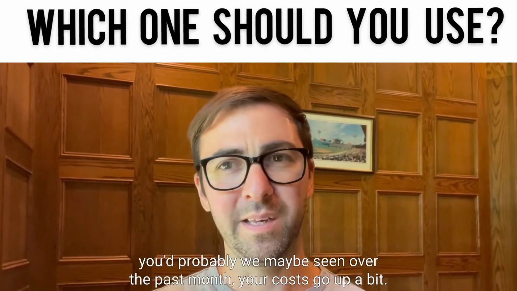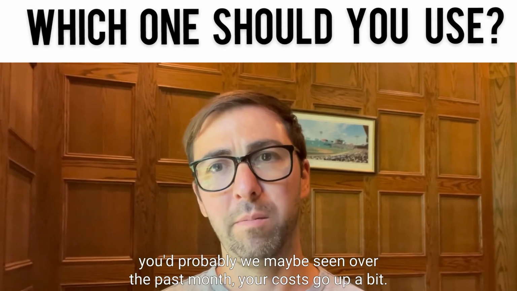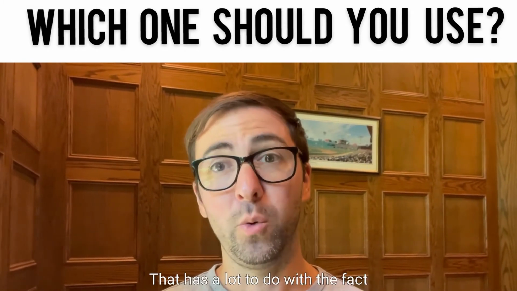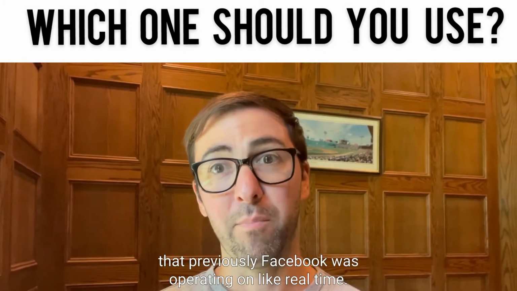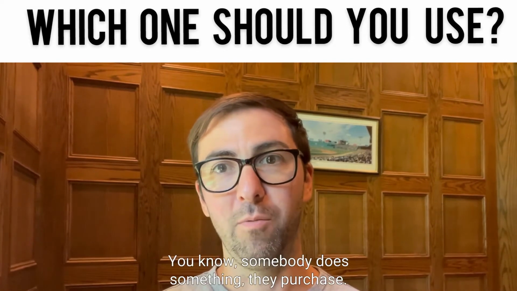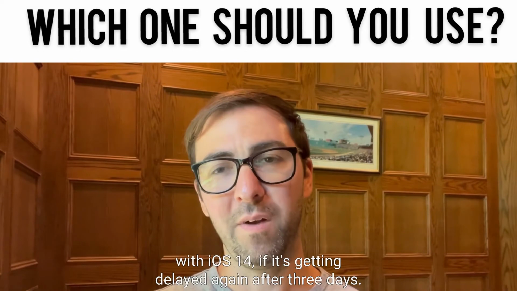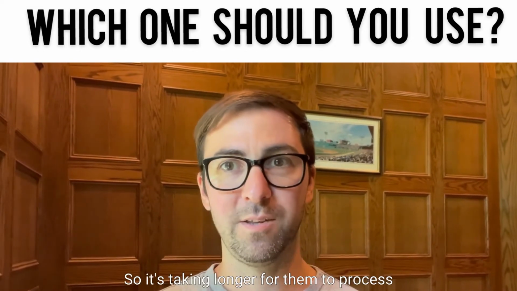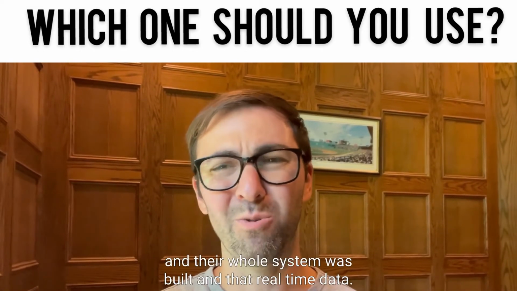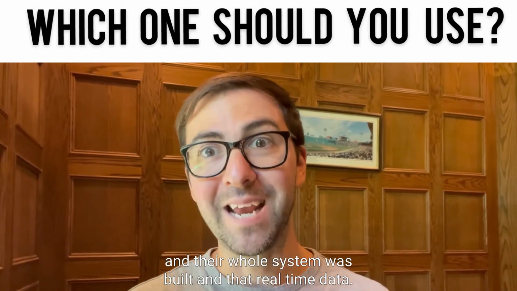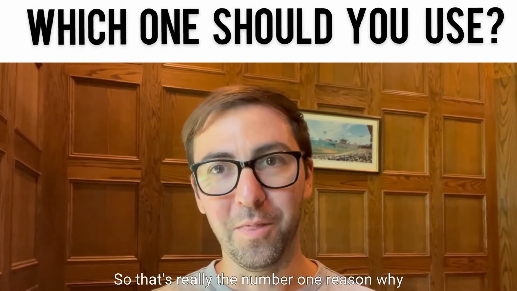You've probably seen over the past month your costs go up a bit. That has a lot to do with the fact that previously Facebook was operating on real time. Somebody does something, they purchase, and they're getting it in real time. Now with iOS 14.5, it's getting delayed up to 3 days. So it's taking longer for them to process, and their whole system was built on that real-time data. So that's really the number one reason why.